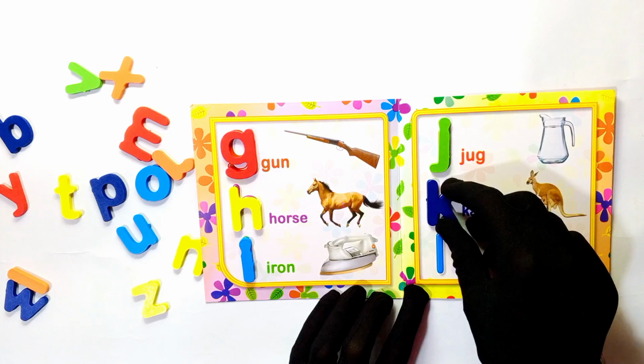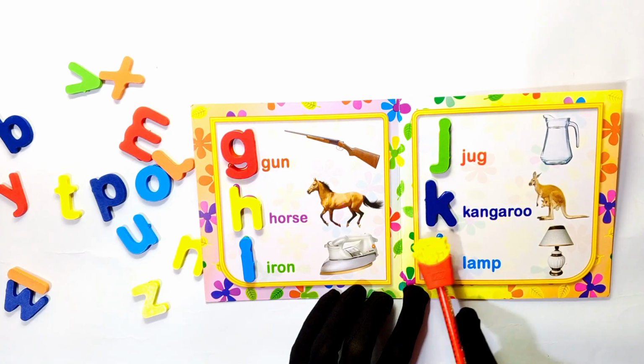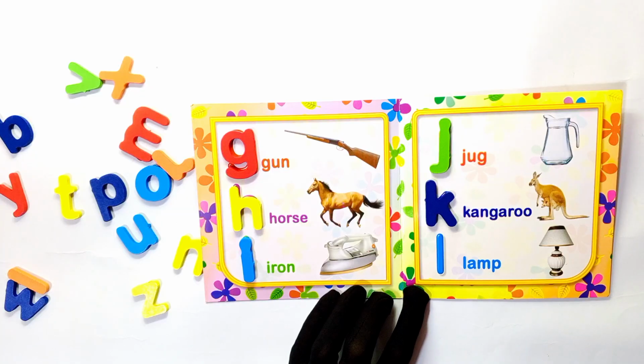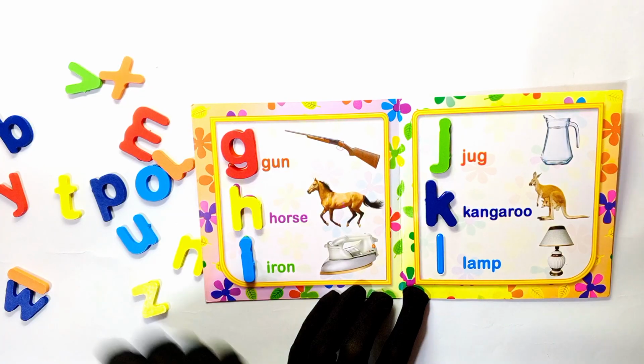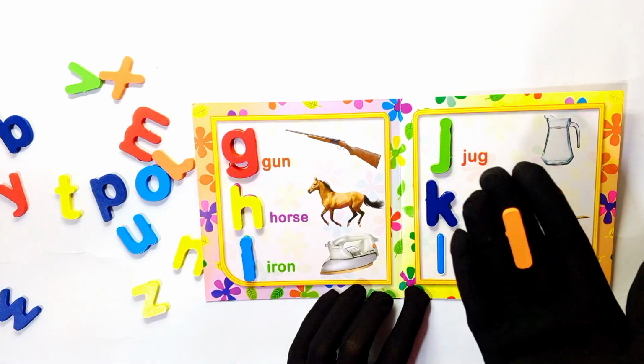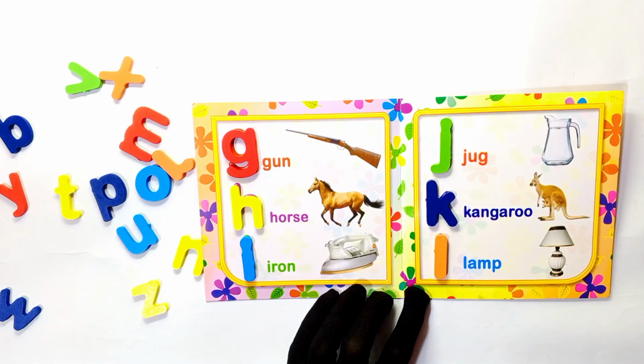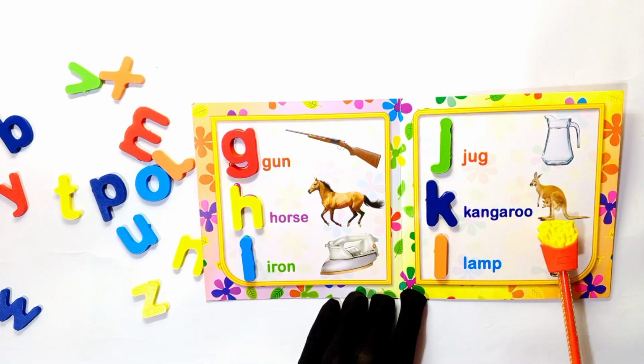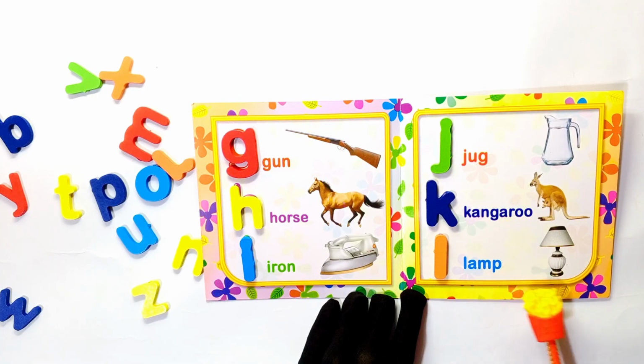K. K is for kangaroo. Next is L. L. L is for lamb. J is for jug. K is for kangaroo. L is for lamb.